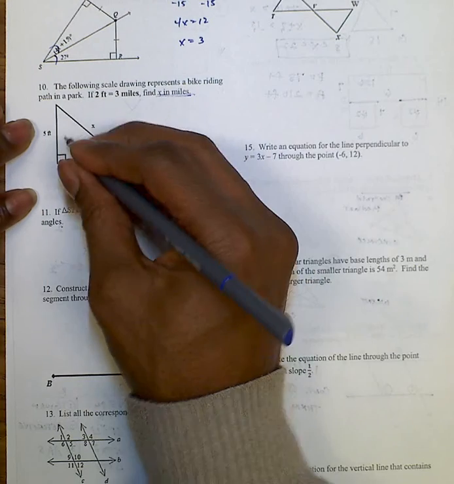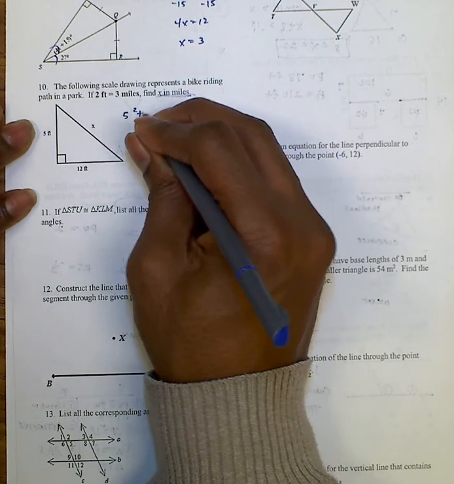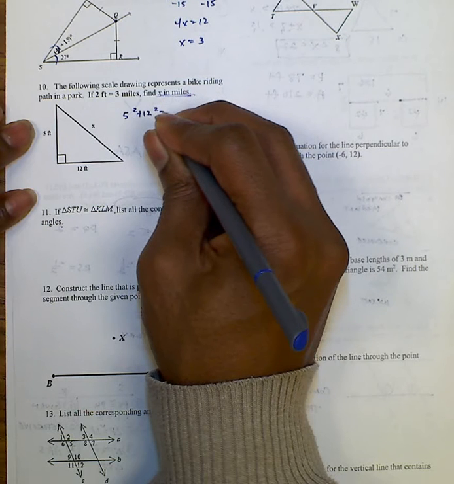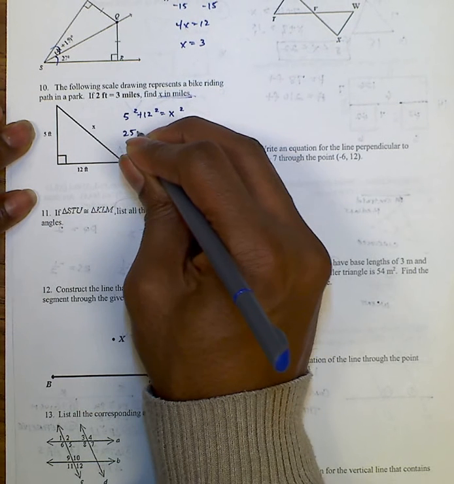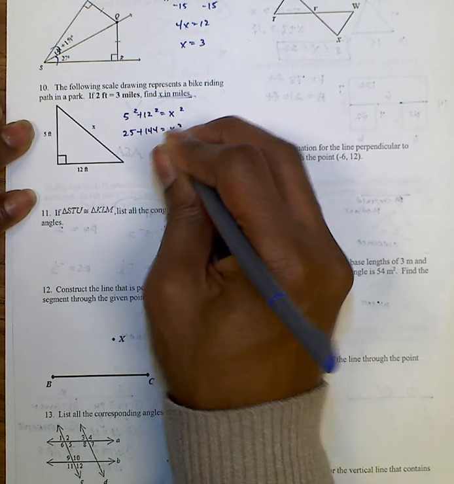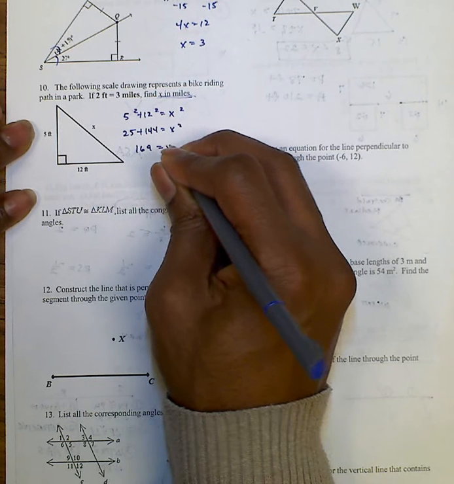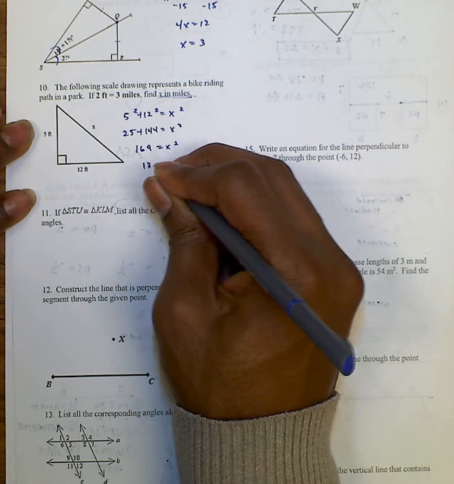So 5 squared plus 12 squared should equal x squared. 25 plus 144, x squared will be 169. So x is 13 feet.